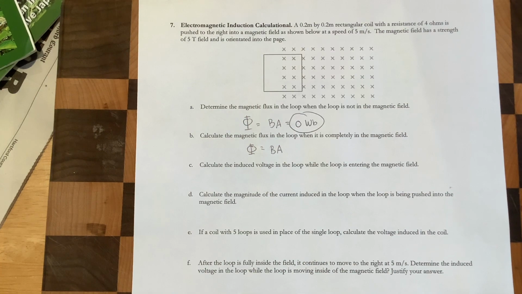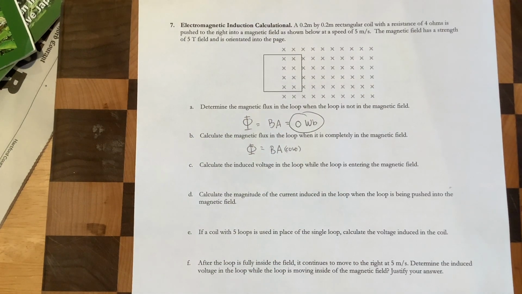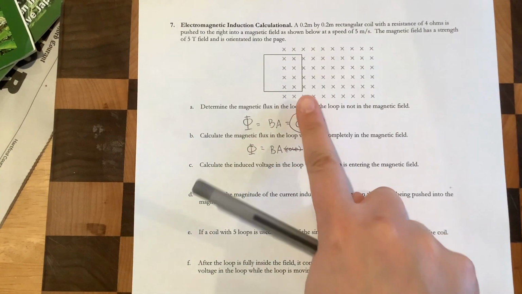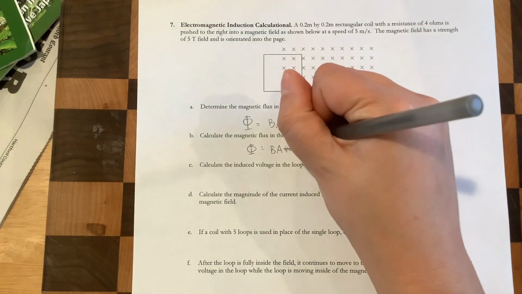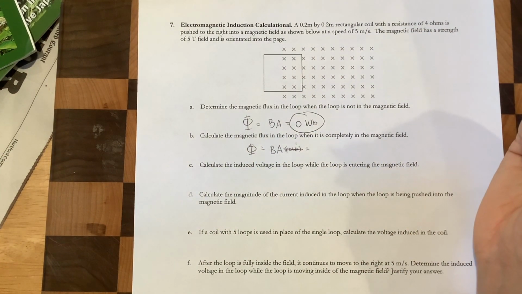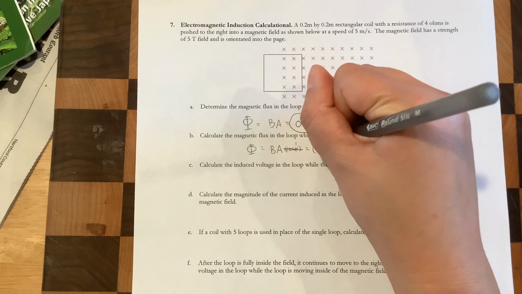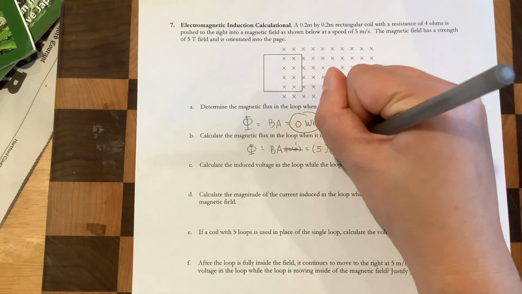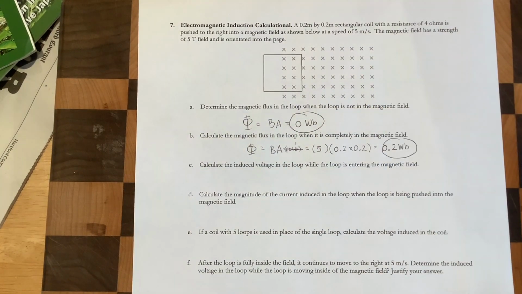On the equation sheet, the equation for flux might have a little cos theta in there, but feel free to ignore it because I'm purposely giving you examples where theta is 0 degrees so that all the field lines are going directly perpendicularly through that coil. Okay, so you can just treat that as a 1. So when I do field times area, the field symbol is B, and the unit is Tesla, so that's 5 Tesla is field. The coil has an area of 0.2 times 0.2, and that makes a flux of 0.2 Webers. Unless it says otherwise, feel free to assume that the number of coils is 1, n equals 1.